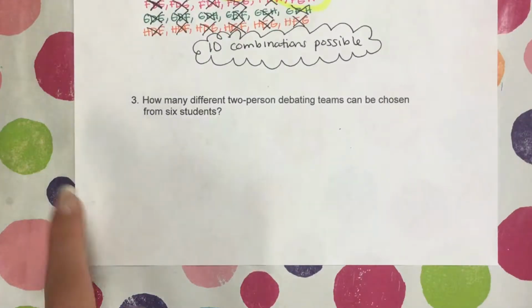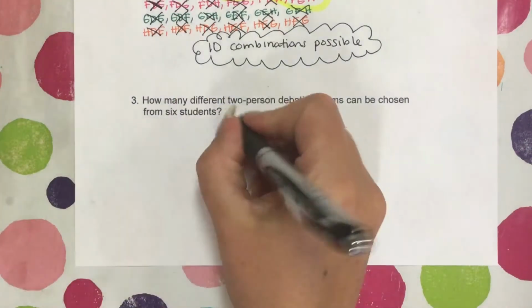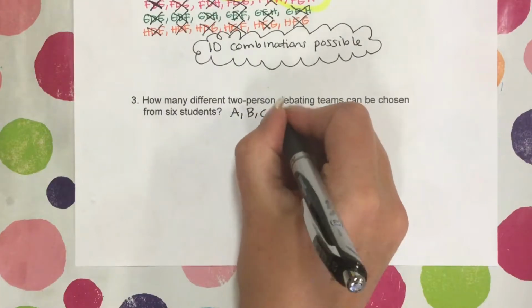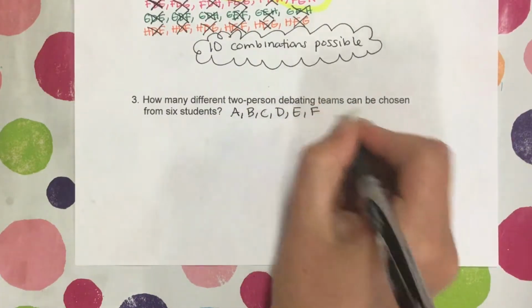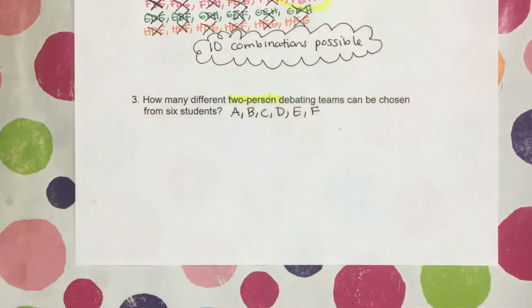Okay, so how many different 2-person debating teams can be chosen from 6 students? So we don't know the students' names, so let's just go ahead and call them A, B, C, D, E, and F. Okay, so those are going to be our student names, and these are 2-person debate teams. Okay, so we're just going to go write down all the combinations.